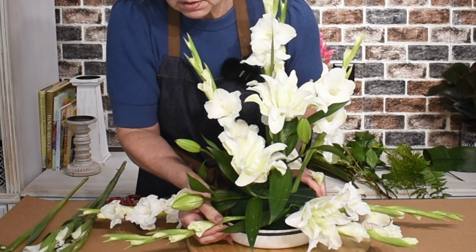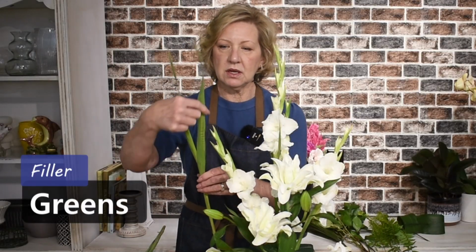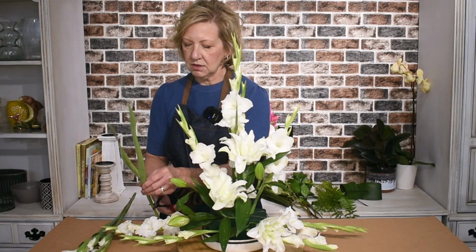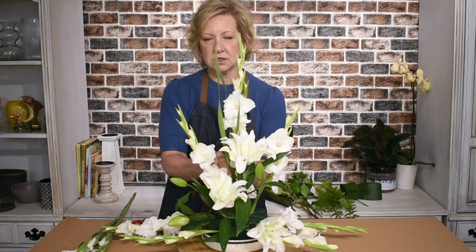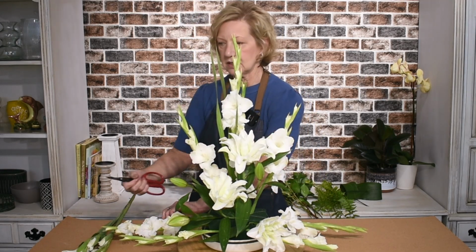Okay. Now, one neat thing with some of these foliages is that you can use this. I would bring that right up there for some interesting direction. I like that. It gives that some nice height.